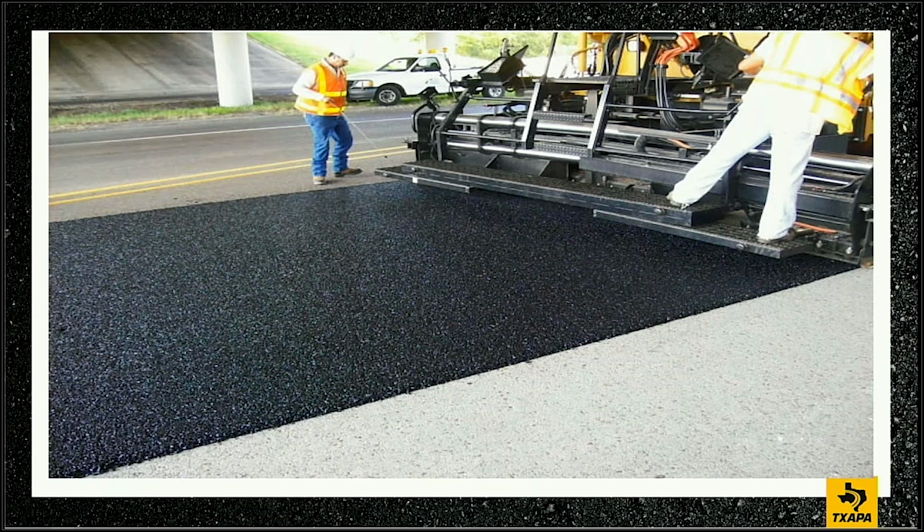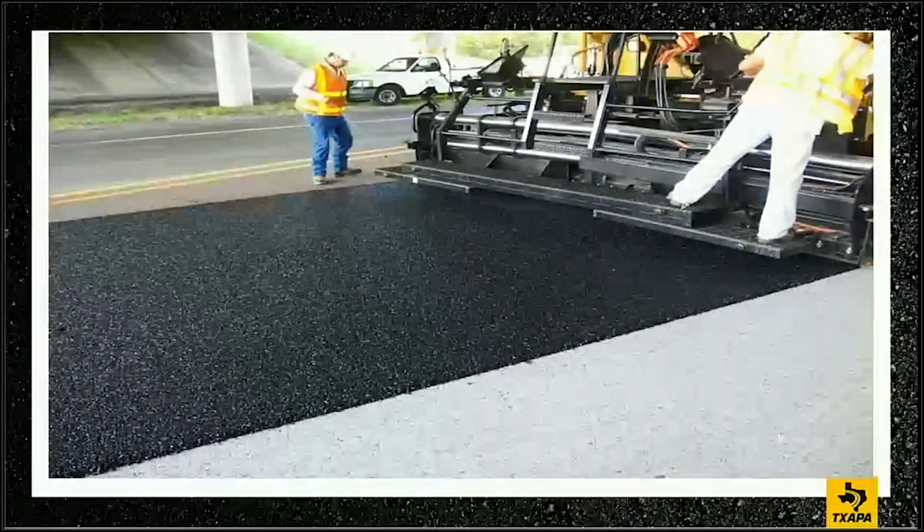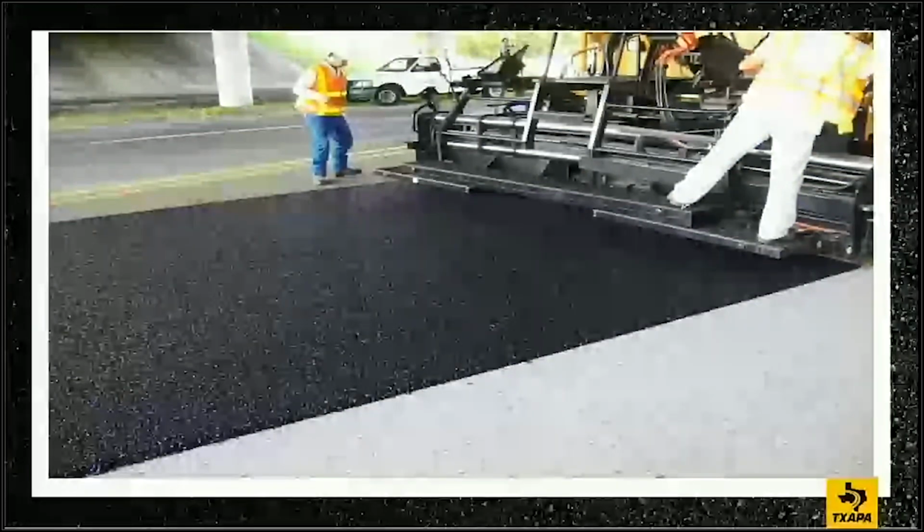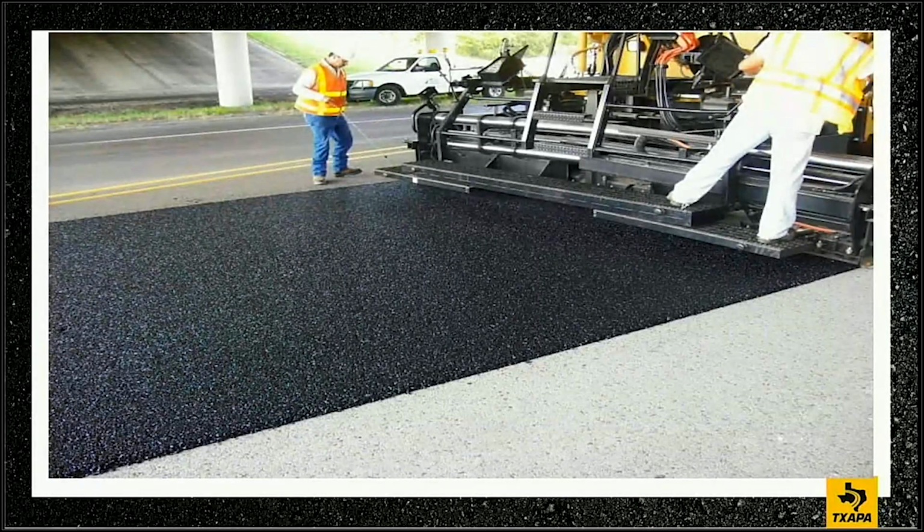We have the aggregate structure. You can see the aggregate in there. So we have all the stuff that we talked about in the basics. We got the aggregate interlocking. We got a great liquid asphalt, keeping it together, gluing it together. And we're going to have a good, durable, long-lasting mat here for sure.